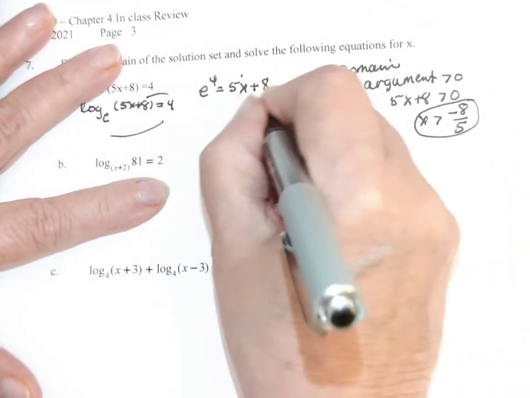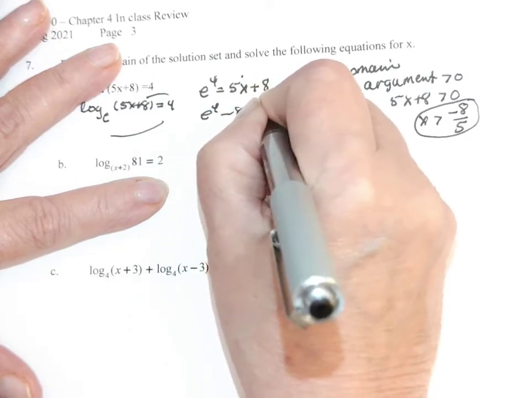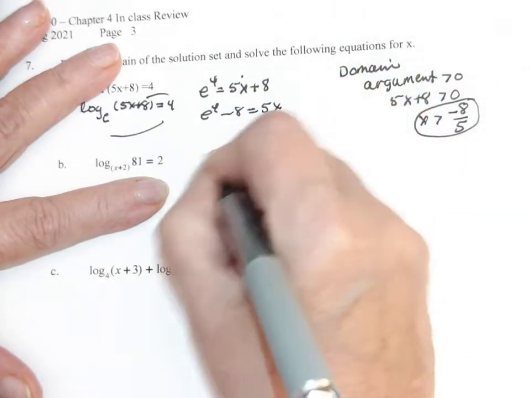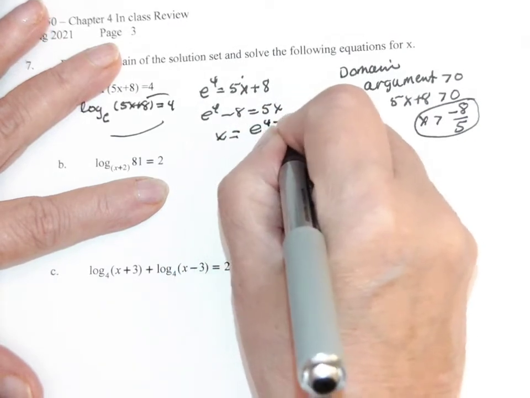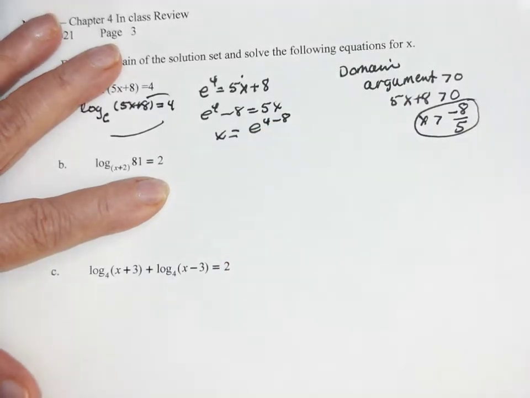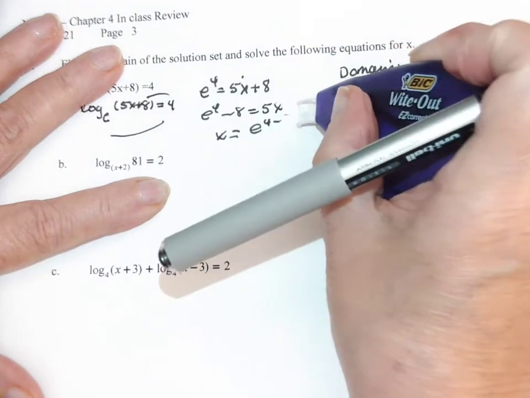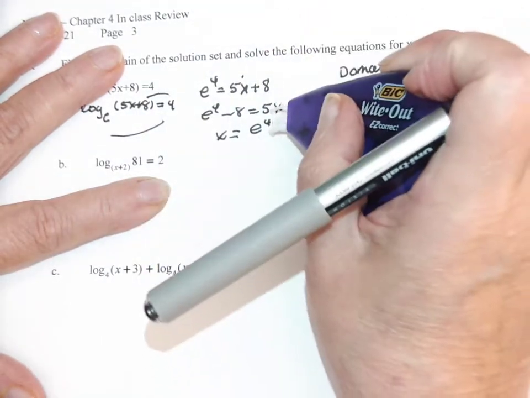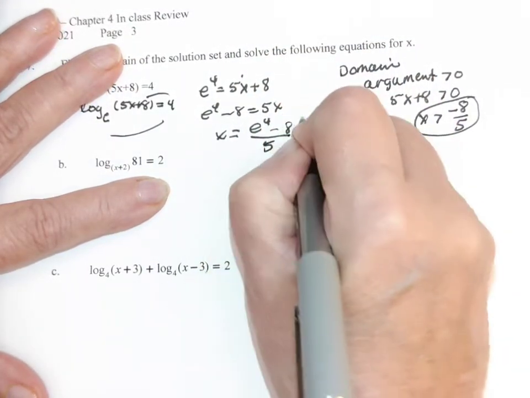If I want to solve for x, e to the 4 minus 8 equals 5x, so x is e to the 4 minus 8. It's not 4 minus 8, it's e to the 4 minus 8, all divided by 5.